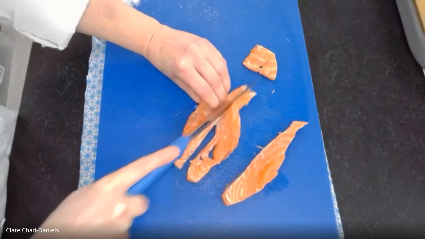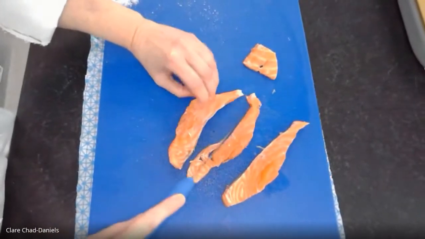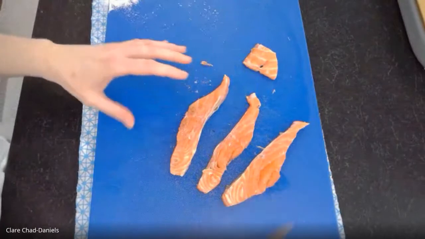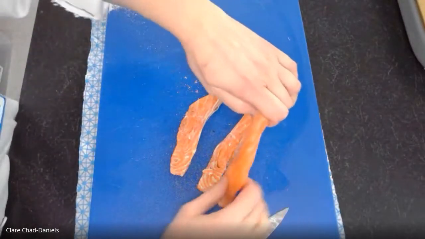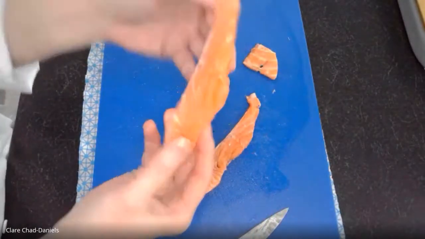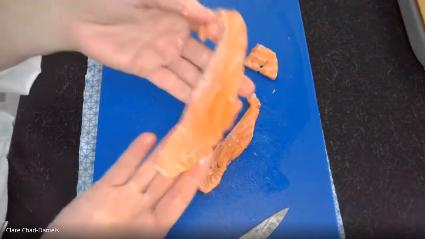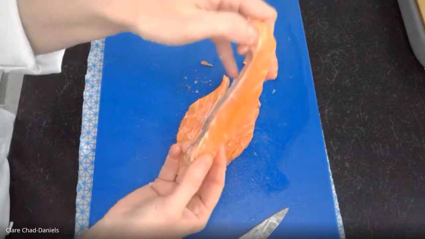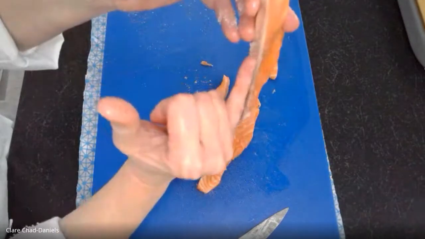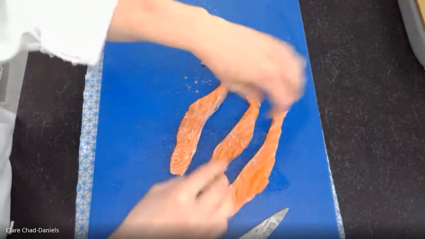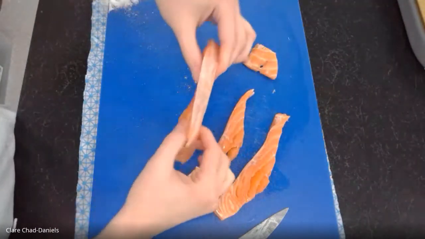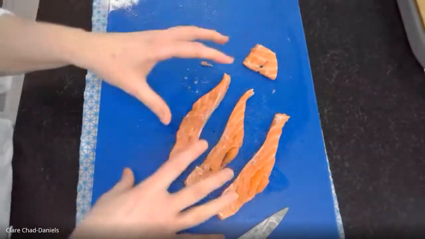And the secret about goujon is to keep them a uniform size and consistency. You might decide that that is the size and shape of the goujon that you want to end up with. You don't want to cut them into anything smaller than that. But because it's about 1 centimetre wide, as long as all of the strips are 1 centimetre wide, it means that they will cook at the same time.